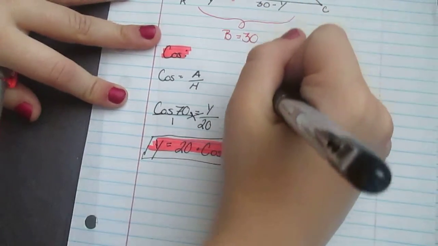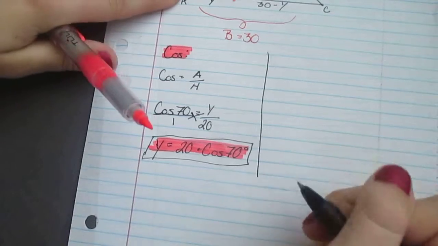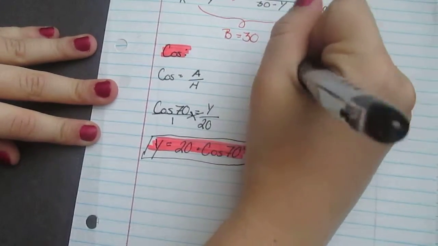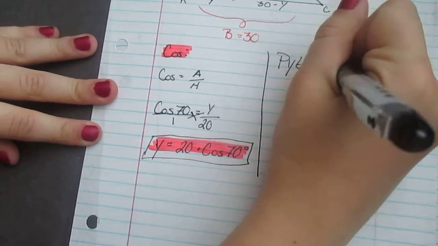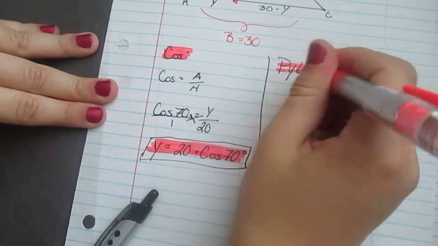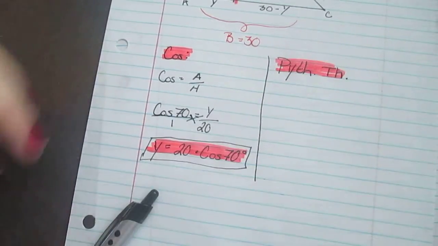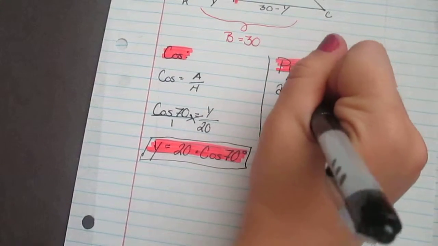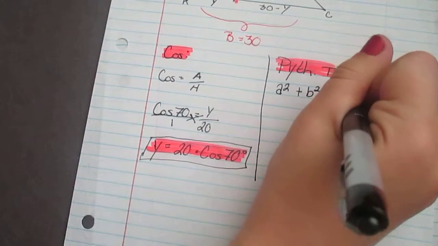Next, we're going to use Pythagorean theorem on the smaller triangle to define h. As you know, Pythagorean theorem is a squared plus b squared equals c squared.